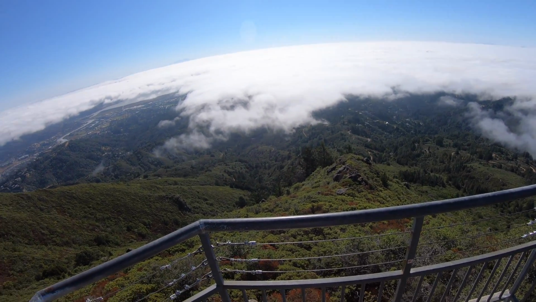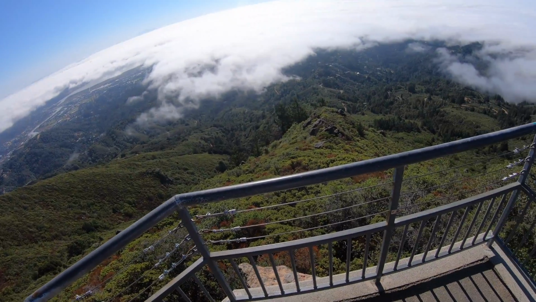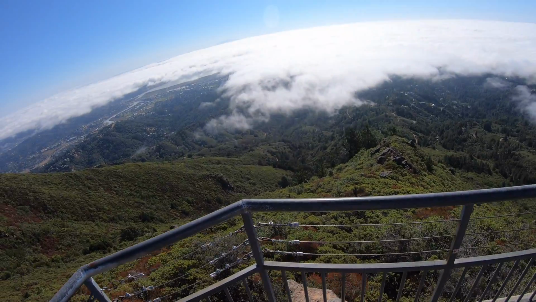Tango, I got no visibility here. Yeah, your target is going to be at 130 degrees. You got this, Sparrow. Copy that.